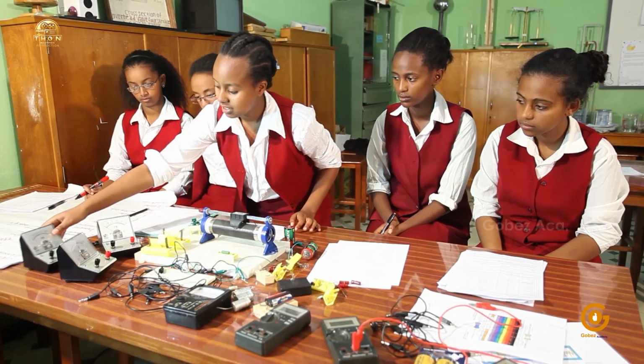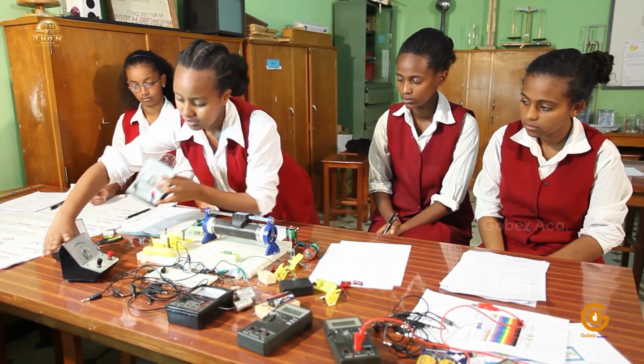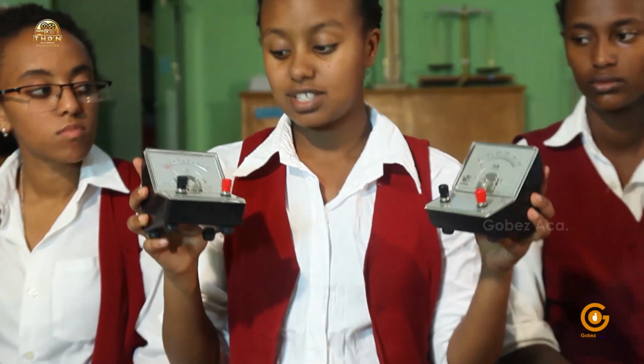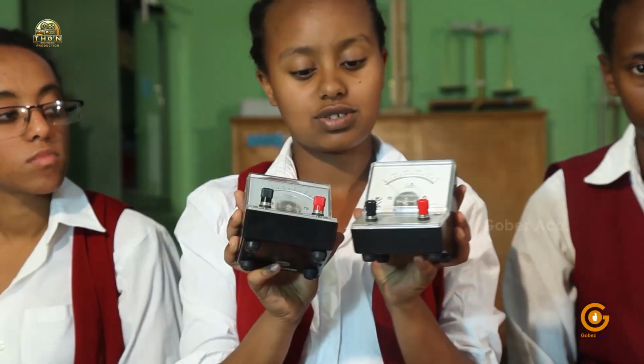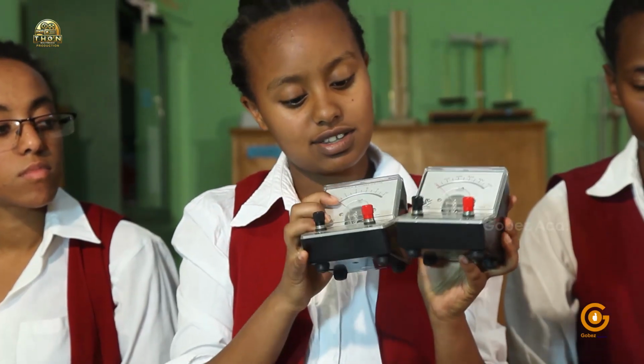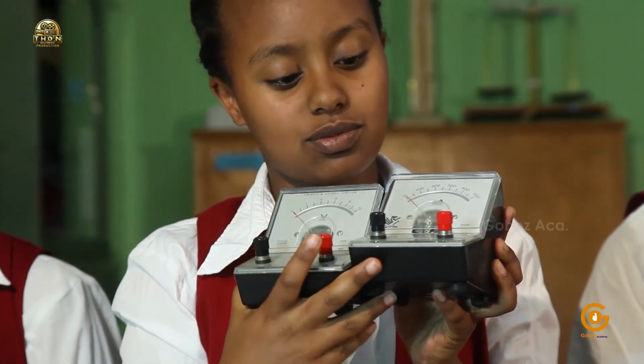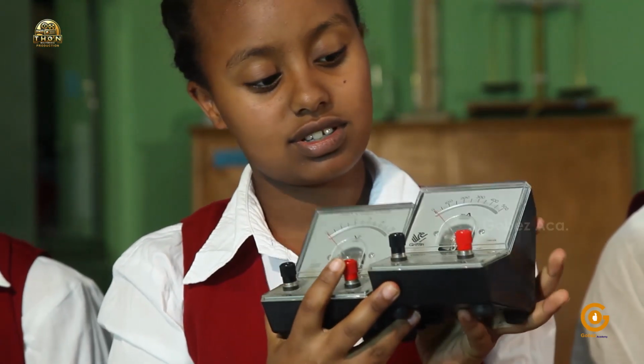So we have similar looking elements right here. These two look similar, but they are actually really different. The first one has a V written on it in the middle, while the other one has an A written on it.